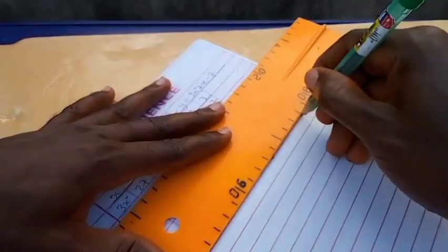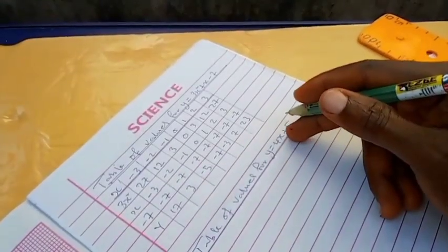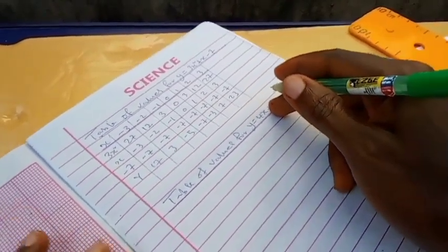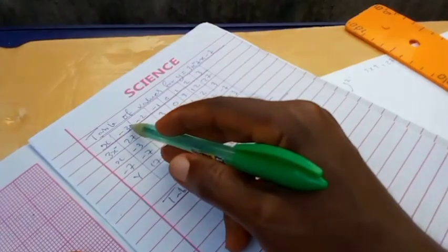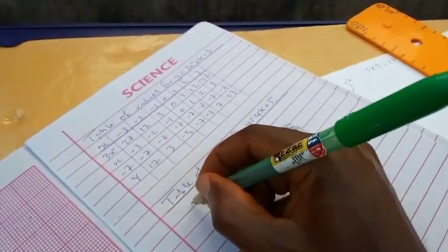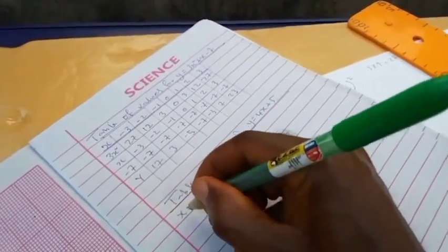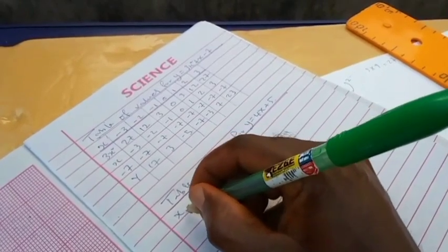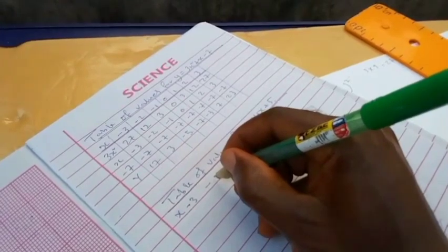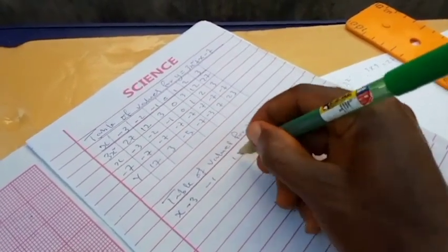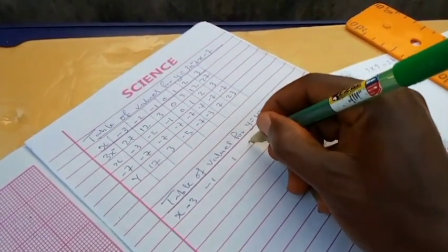Now, because this is a linear equation, I mustn't take all these points. So I can take x as minus 3, then take minus 1, take 1, take 3.